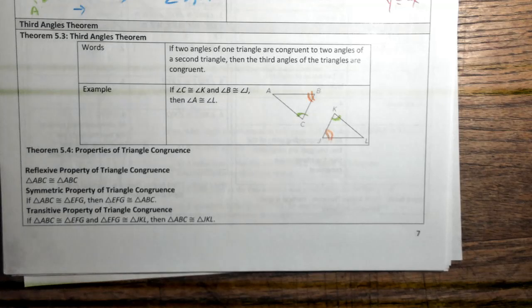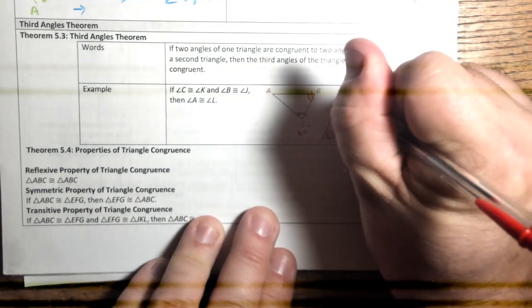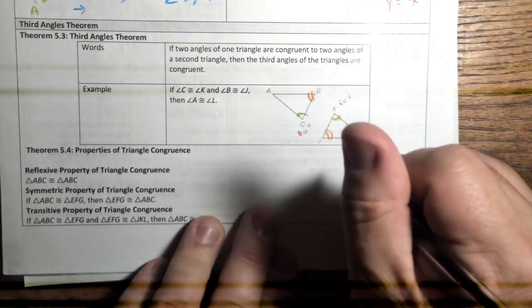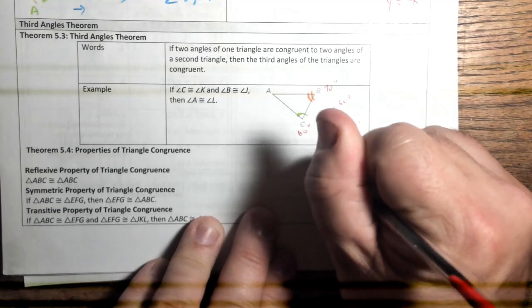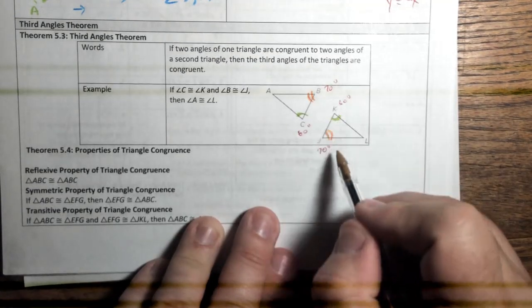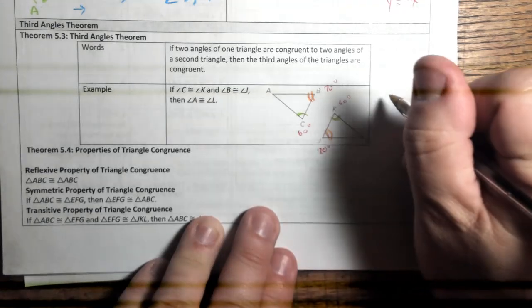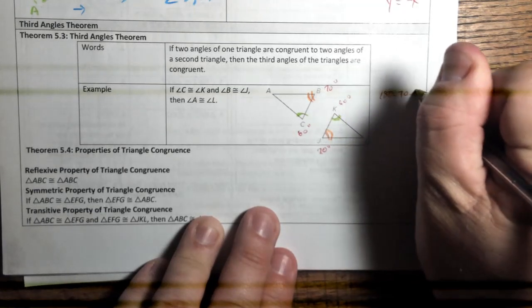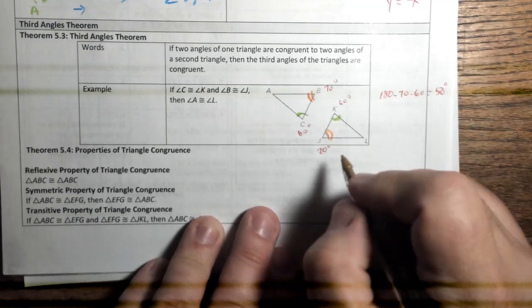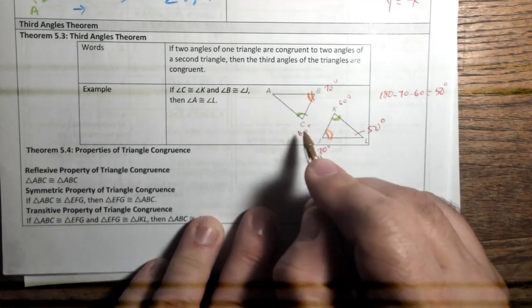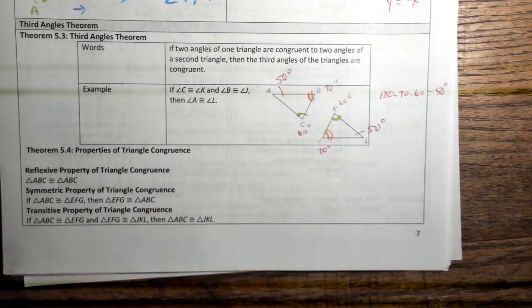And let me show you a little mathematical thing. So let's just say that C is 60 degrees. So is K. They're congruent. Let's say B is 70 degrees. J is 70 degrees. So 180 minus 70 minus 60 equals 50. So that means this guy has to be 50. Well, if you do the math, it's the same thing. This guy has to be 50. So the third has to be, and it's a mathematical thing.